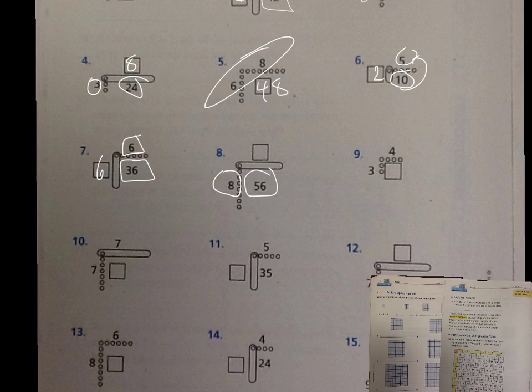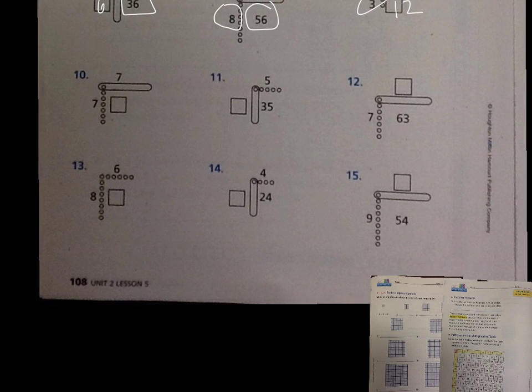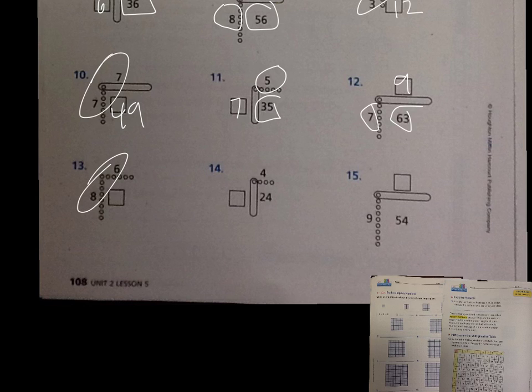56 divided by 8 equals 7. Here you have the two outside numbers, which is 3 times 4 is 12. Here you have 7 times 7, which is 49. Here you have 35 as a product. 5 is one of the factors. Divide it, you get 7. 63 is from multiplying 7 times 9. Easy one when the two are on the outside to give you 48.